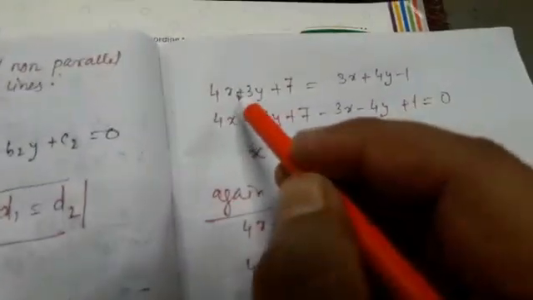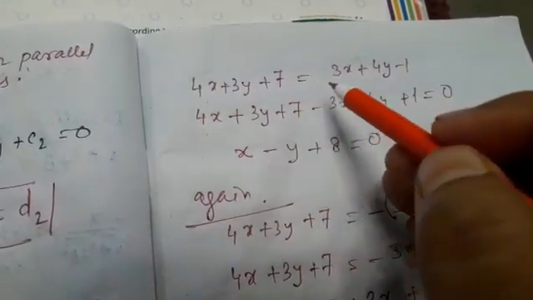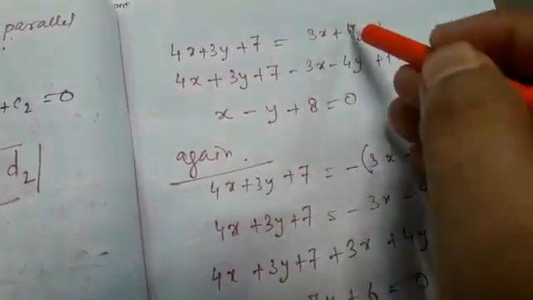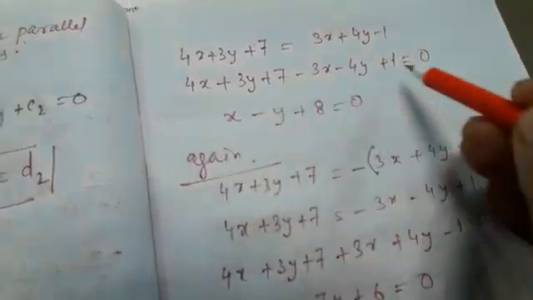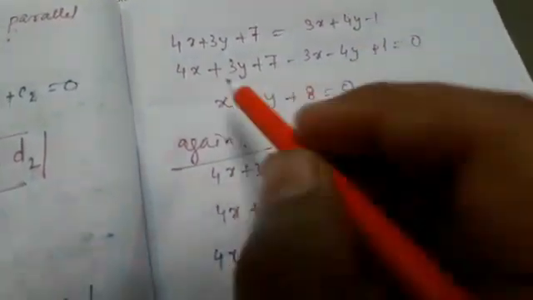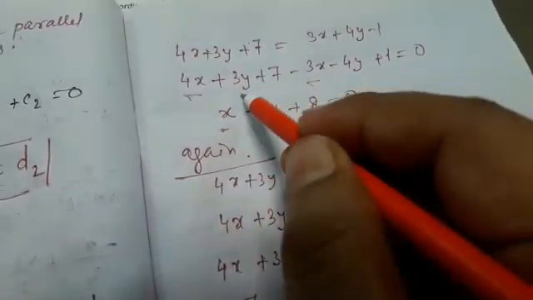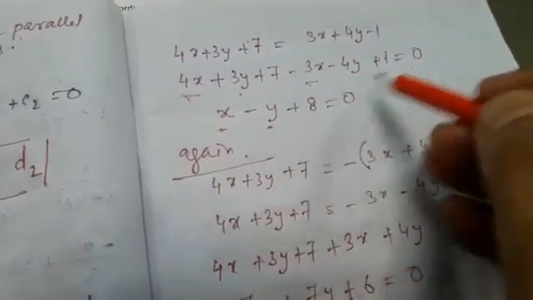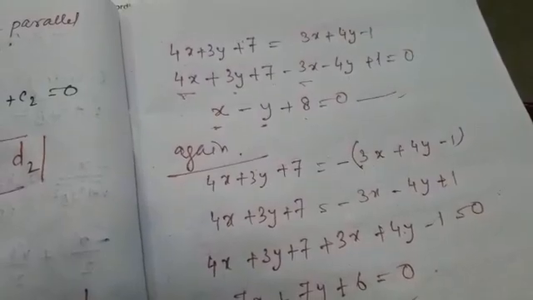So by taking the plus sign first, 4x plus 3y plus 7 is equal to 3x plus 4y minus 1. Now you bring all the terms together: you send this 3x there, you send this 4y there and the minus 1 there, and you bring everything on one side is equal to 0. Now you see 4x minus 3x will give you x, right? 3y minus 4y will give you minus y, and 7 plus 1 will give you 8. This is your one equation of the angle bisector.